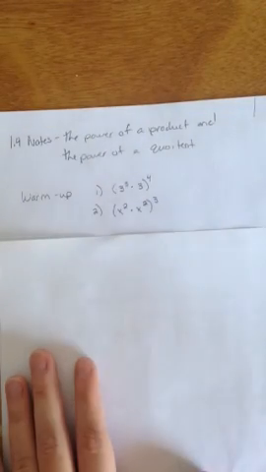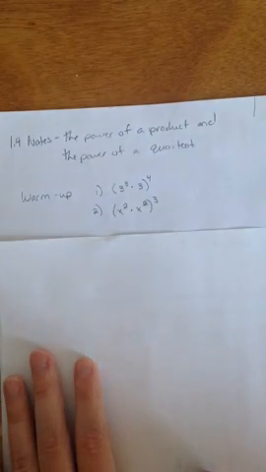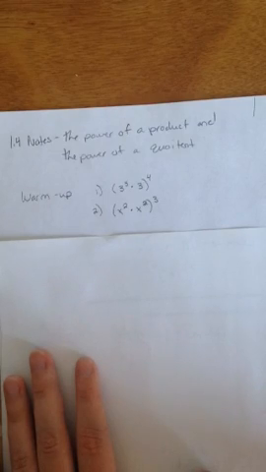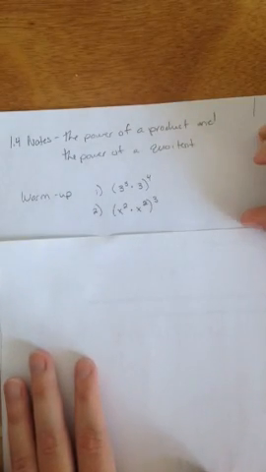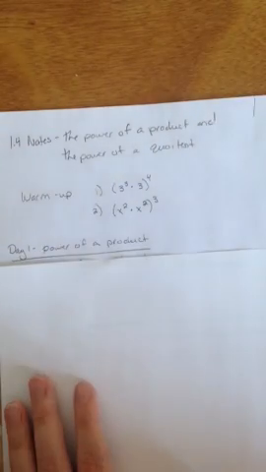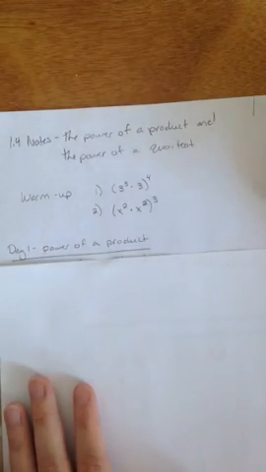So today we're doing 1.4 notes. It's the power of a product and the power of a quotient. You saw a little bit of this yesterday, but we're going to deal with things when they're not the same exact base. So, day one, we're just going to do power of a product.